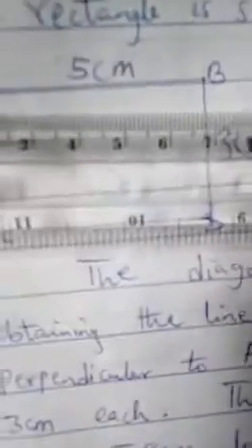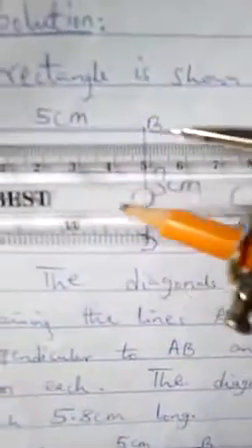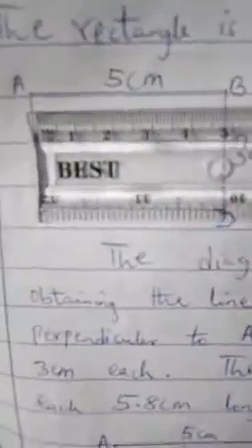So in your set square, you can check from here to these places will give you 5. You can see how it is. So from here to here will give you 5 centimeter, and from your B to D you are going to have another 3 centimeter.